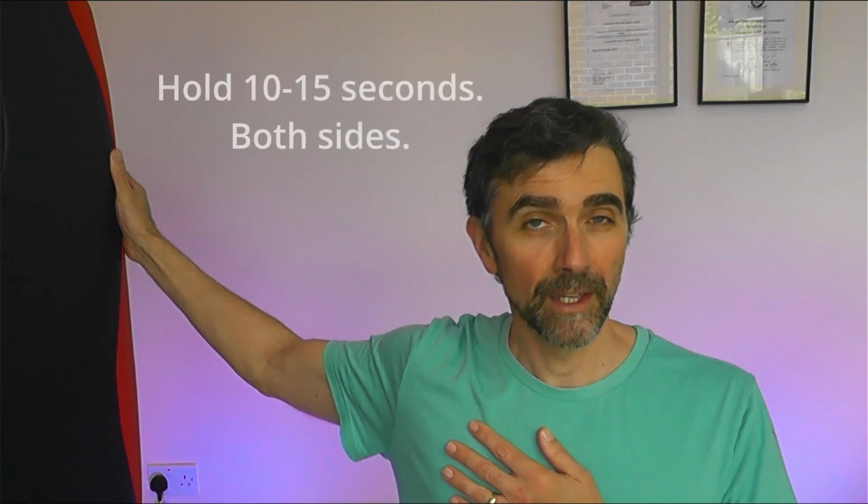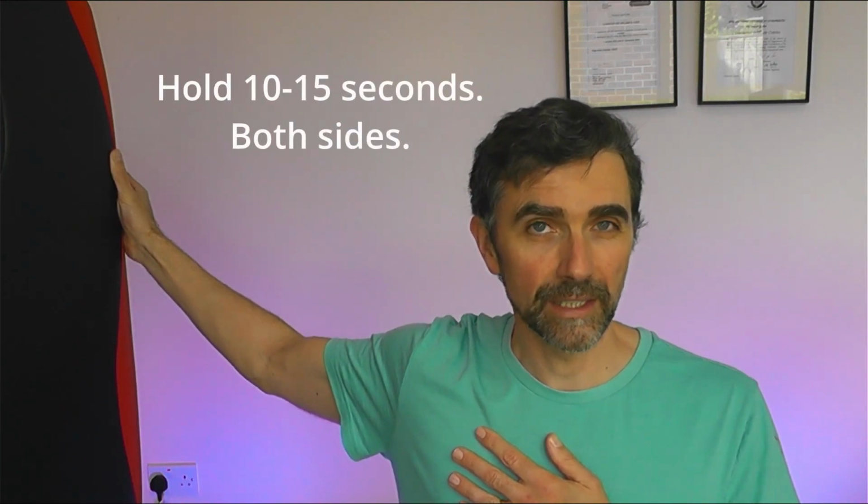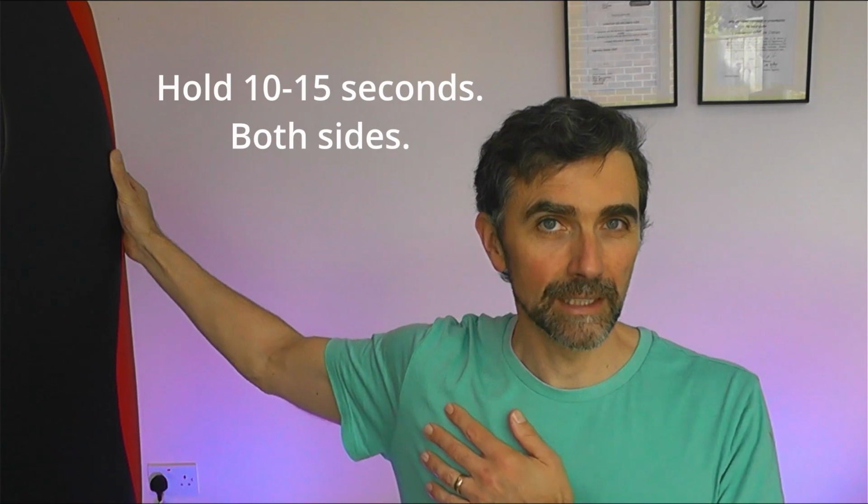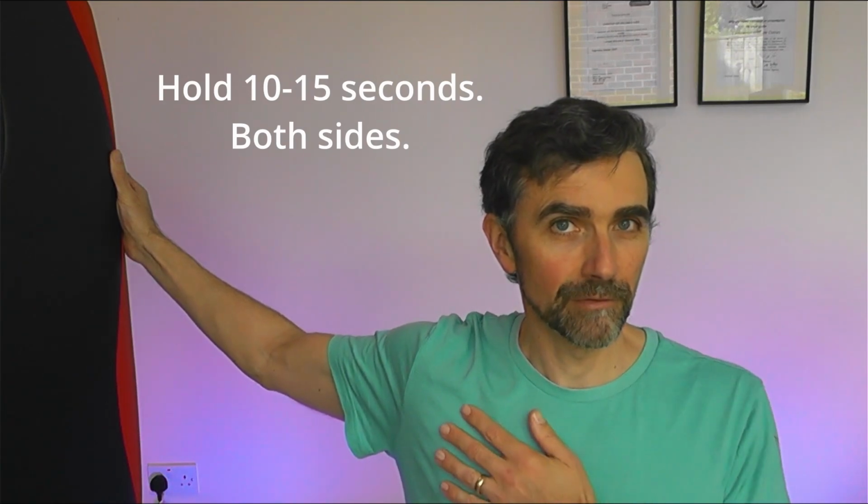Okay, so the next muscles we want to stretch off are the pectoral muscles at the front of the chest. So we do this by taking hold of a door frame, hand at about head height, elbow slightly bent, and then you rotate. You twist your body a little bit so that you can feel the stretch across the front of the chest here. Again, holding it for a good 10 to 15 seconds so that you can feel the release and a little bit of a stretch through the front of the chest.